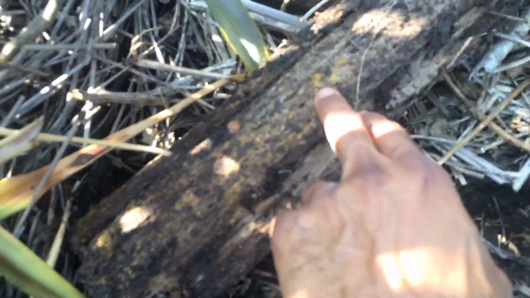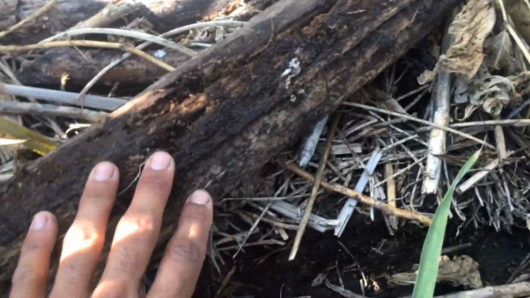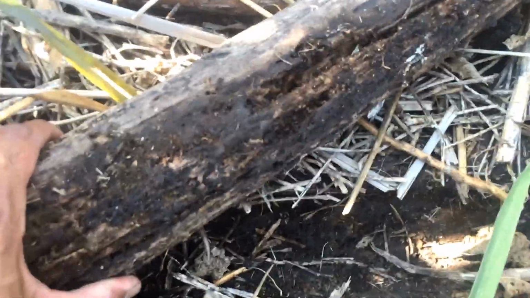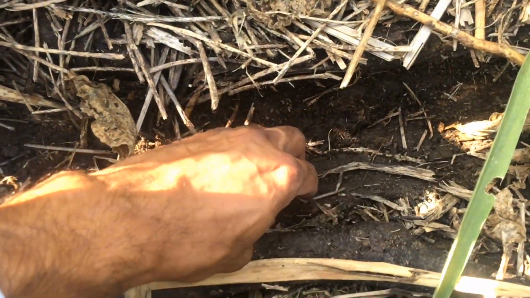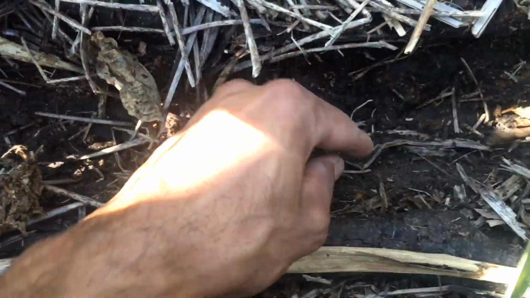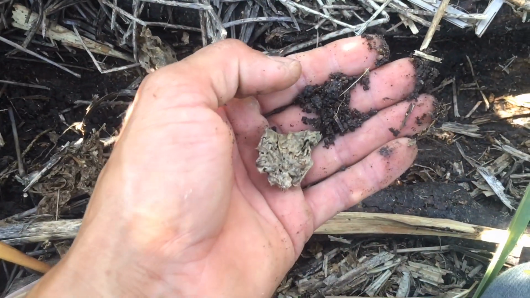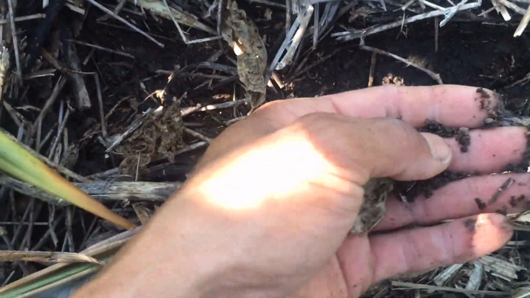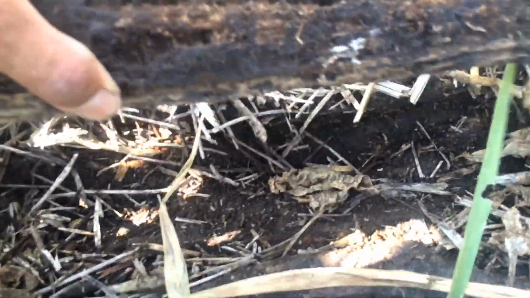You can see this yellow colony of fungi. And then there's this white one, so it's completely colonized. Obviously there are lots of termites in here, and you can see that the soil starts getting really well structured because it's got all these insects that work on it. So check it out. You've got all these little crumbles, which is the work done by insects. So this is a very, very precious resource.